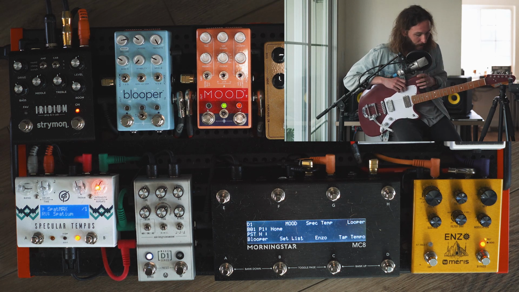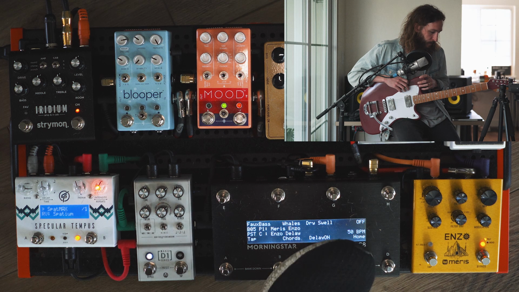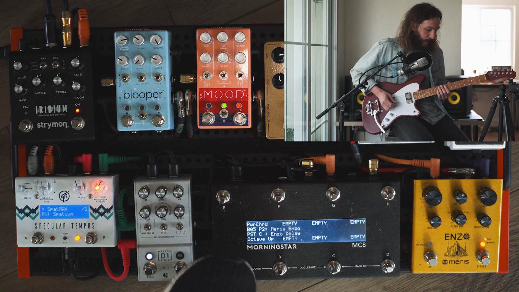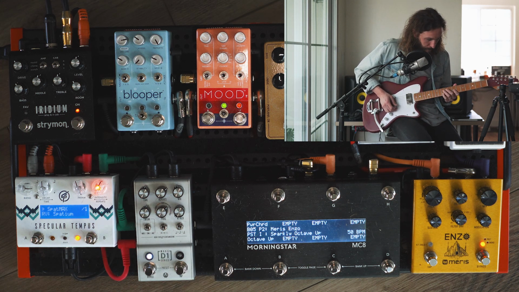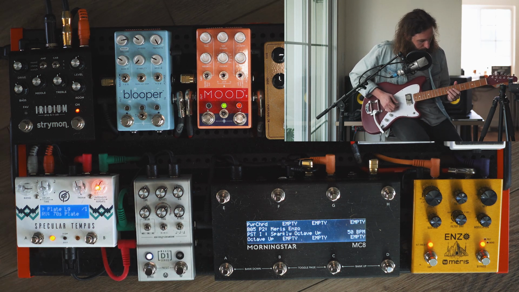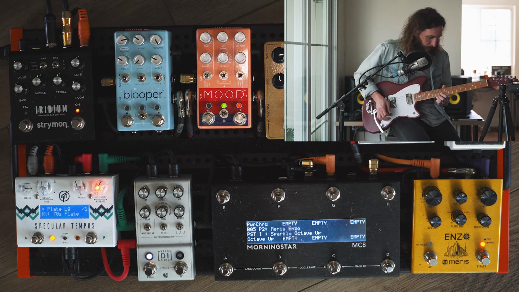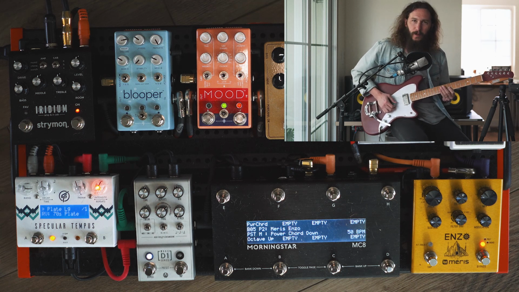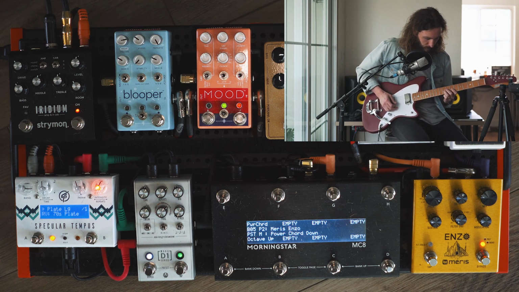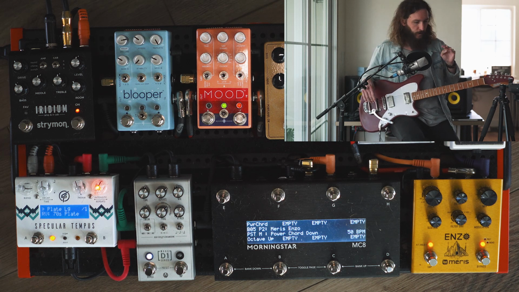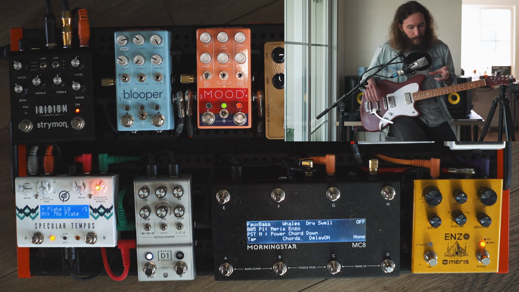So now that we've turned looper mode off, go up to Enzo, press those two together, and now we're on page 2 of this preset page, which means I have my octave up, and one of my other favorite things, my power chord thing, which is like a fifth below or something. It's pretty dope.